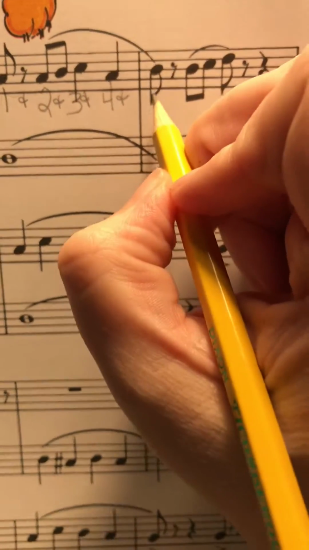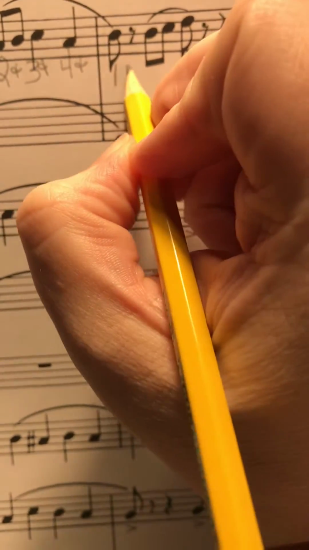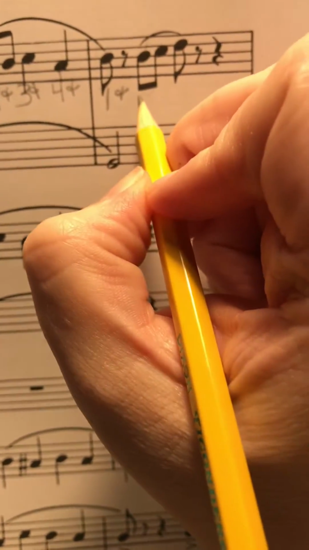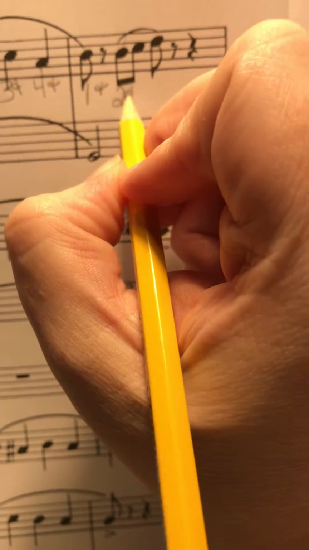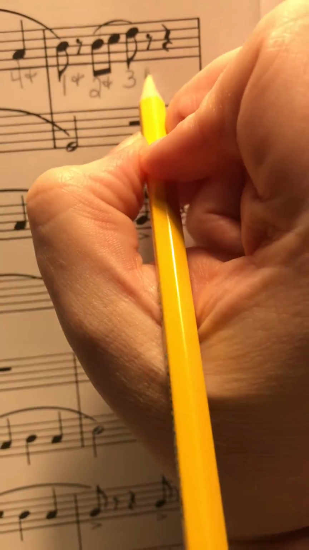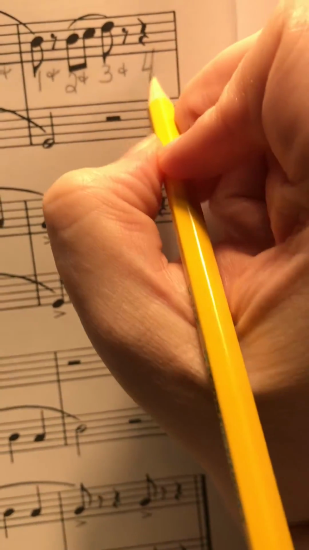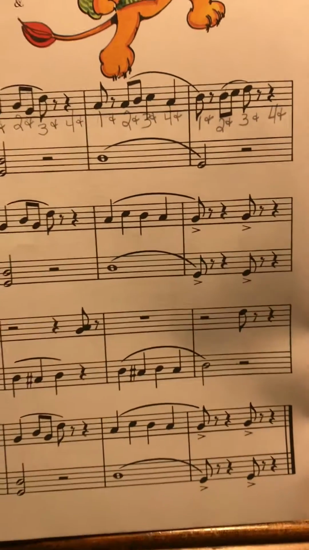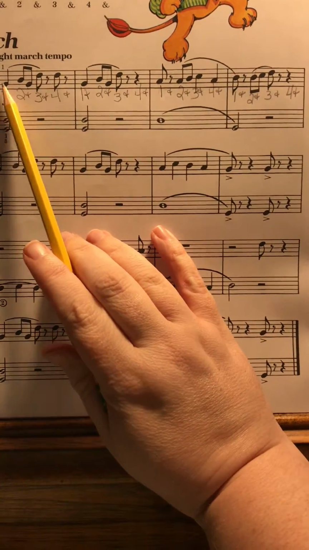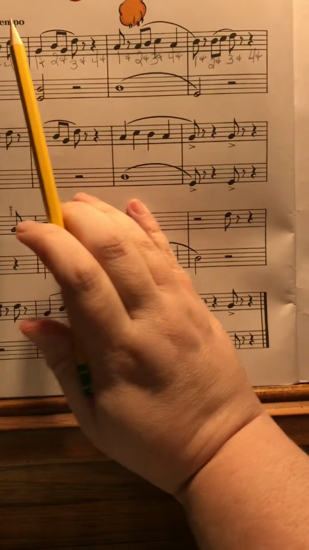And this last measure, that's a half a beat, and that's a half a beat. So that would be 1 and. This equals a whole beat, so they get 2 and. Half a beat and half a beat, 3 and. And then your quarter rest is 1 beat, so it gets the 4 and. 1 and, 2 and, 3 and, 4 and.